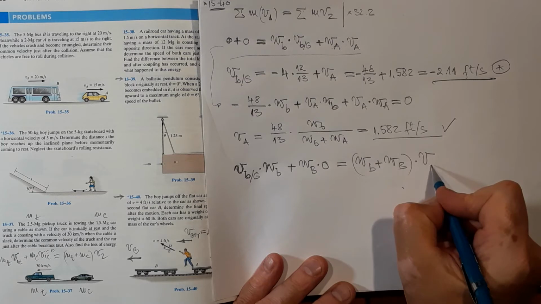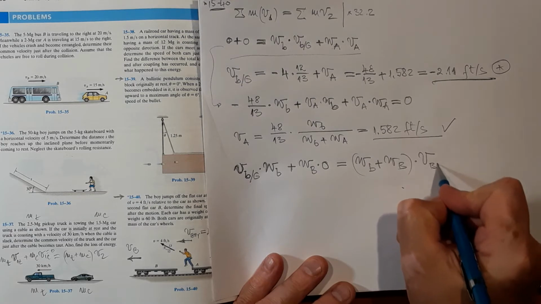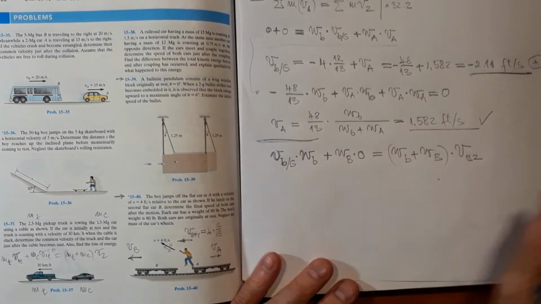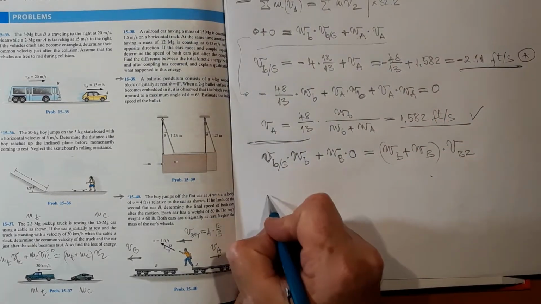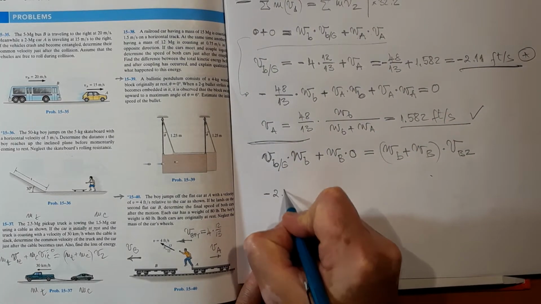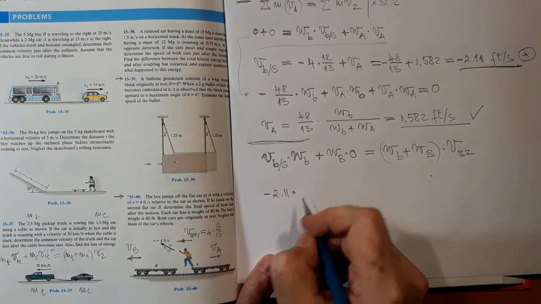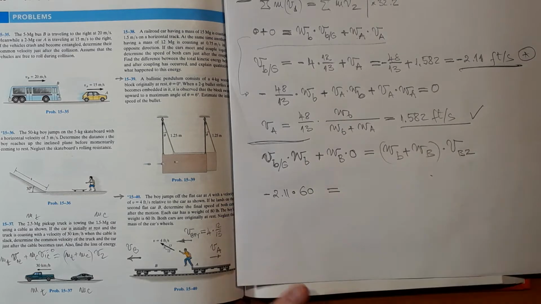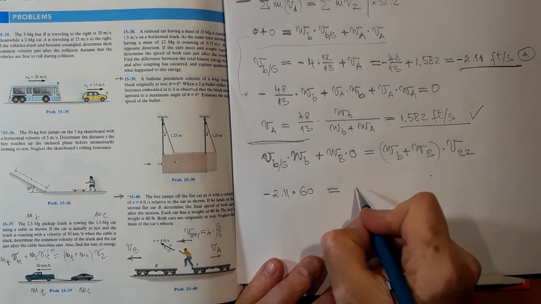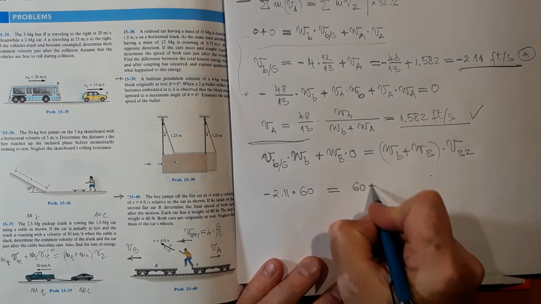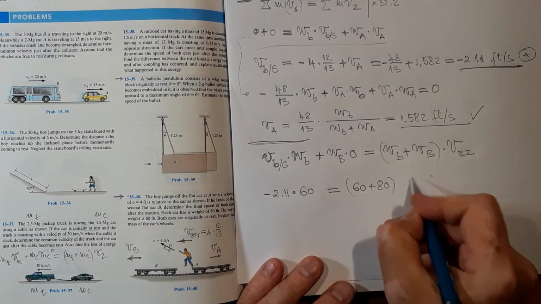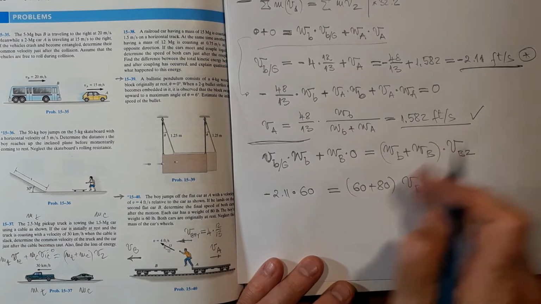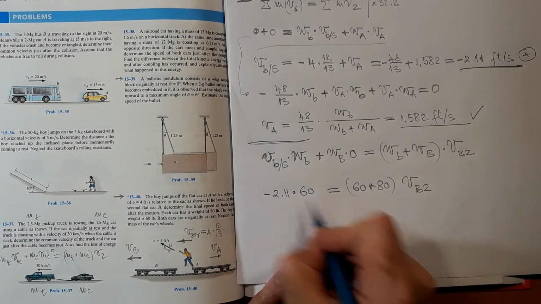So it'll be B2, let's say. Okay, so we have negative 2.11 times weight of the boy is 60 pounds equals weight of the boy 60 plus 80 times velocity of cart B after the boy lands on the cart.